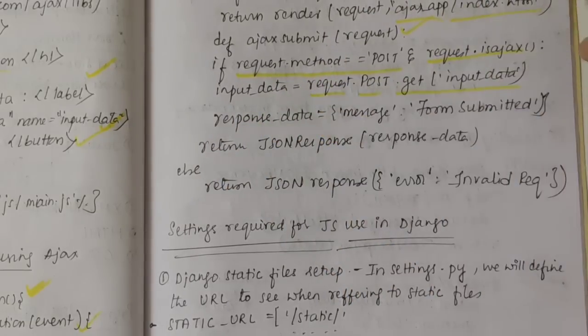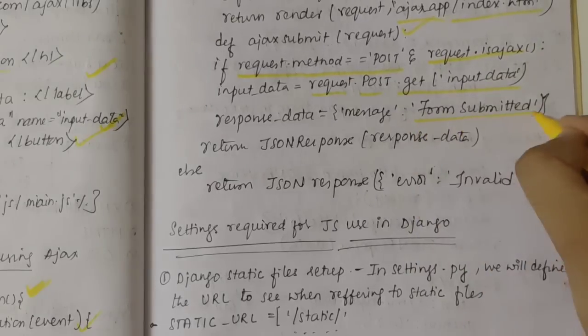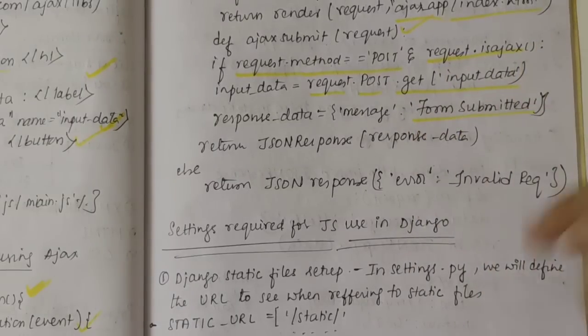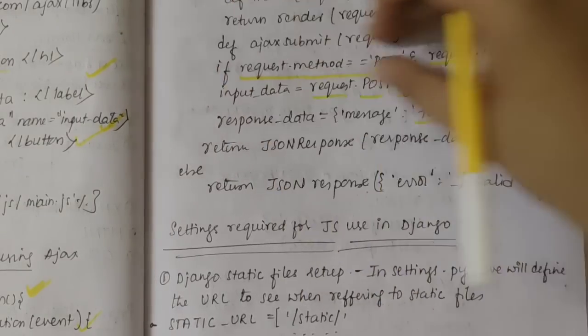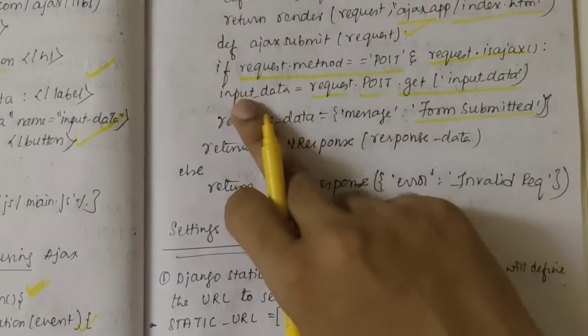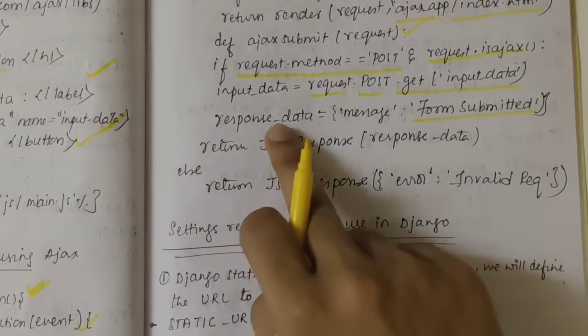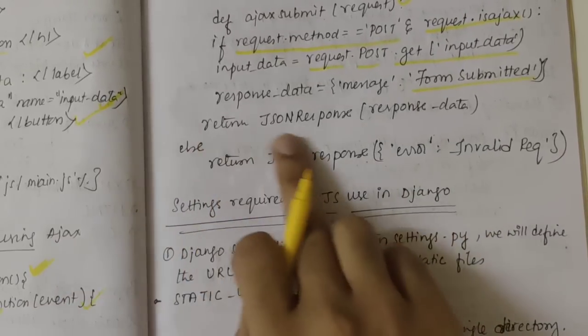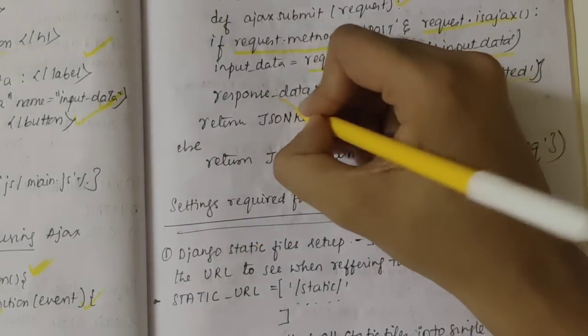After that, response_data is equal to message. In the message part, "form submitted" would be given as the response. So if these two conditions in this if block are satisfied, we'll get into this part, input data, and after input data we'll come to the response data part, and after that return the JSON response data. So this would be printed here.